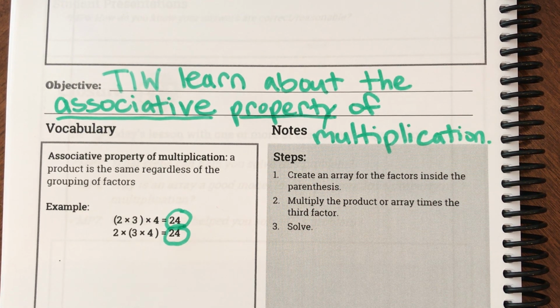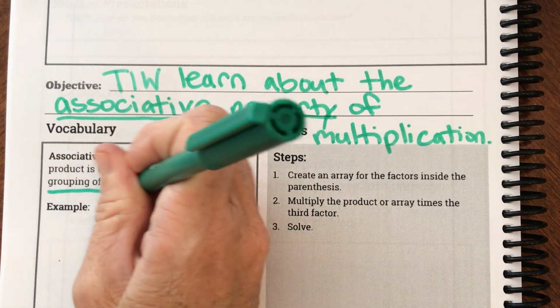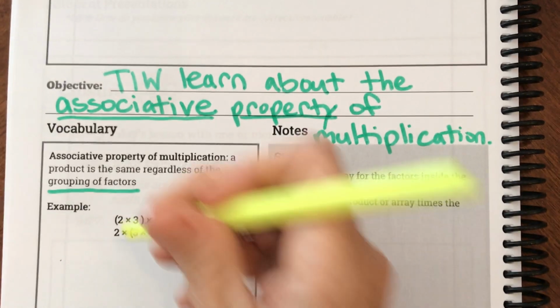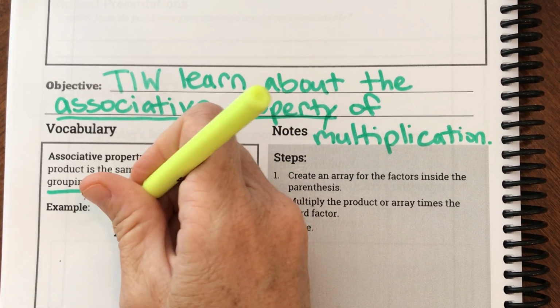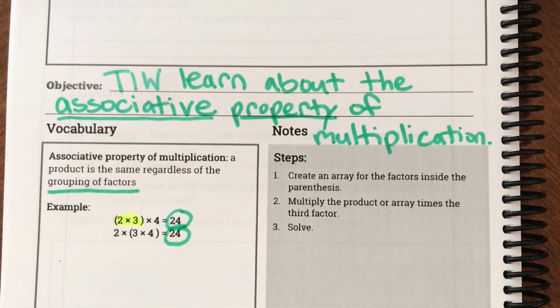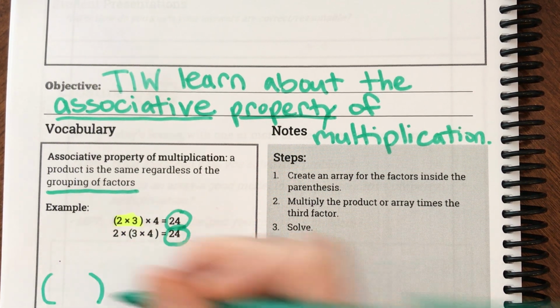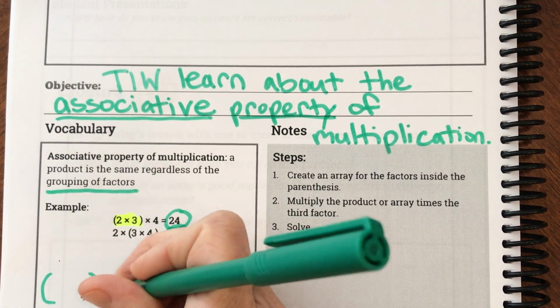Okay, so the associative property says the grouping of factors. The grouping. So here they grouped 2 and 3 together. And to group them they used these things called parentheses. That's what those are.